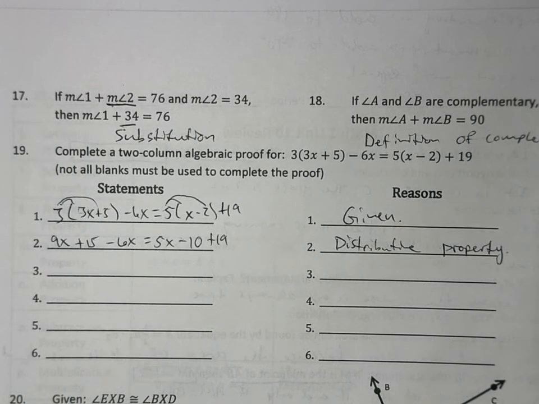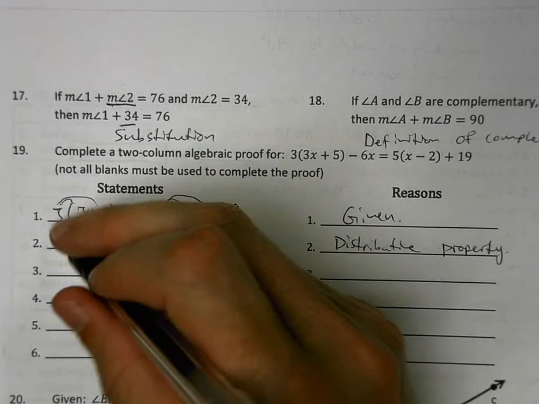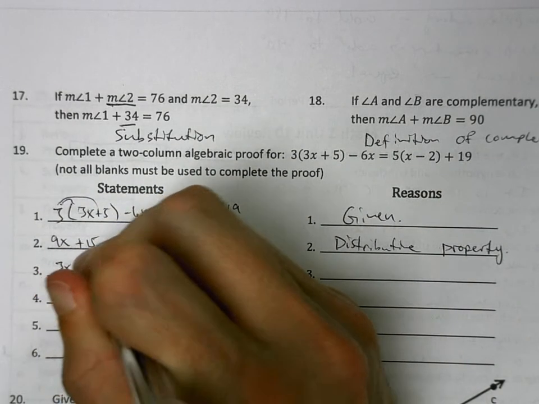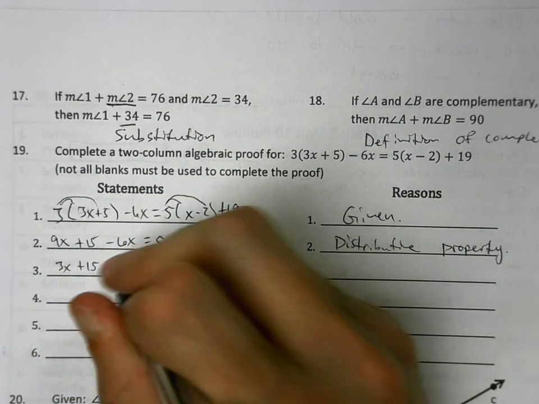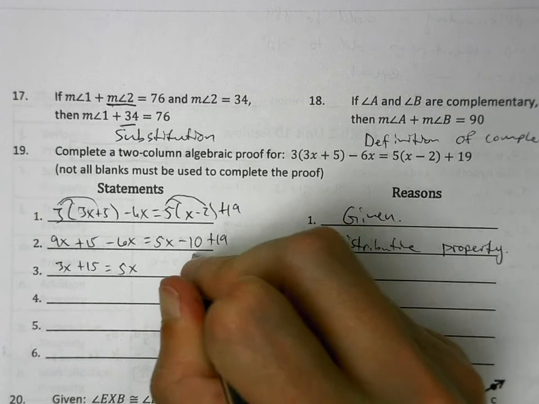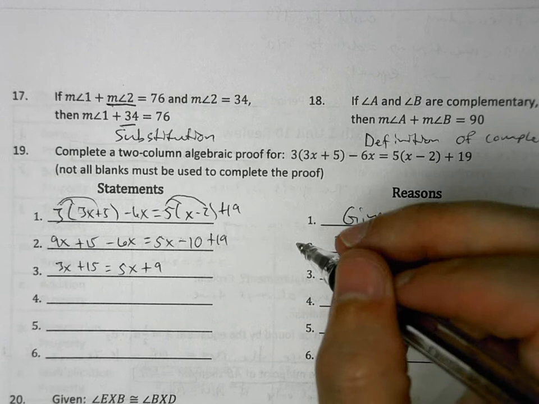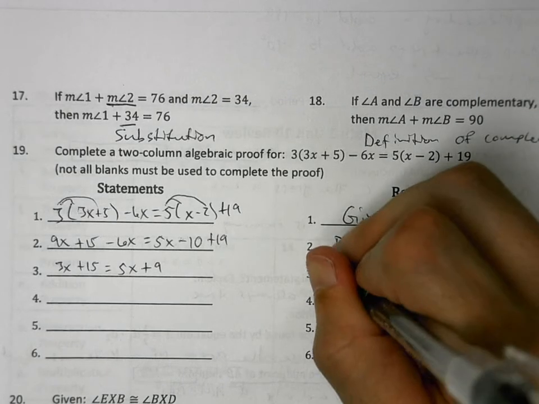For number 3, combine like terms. 9x minus 6x, that is 3x plus 15. On the right side, we got 5x. Negative 10 plus 19, that's plus 9. So that's combine like terms.